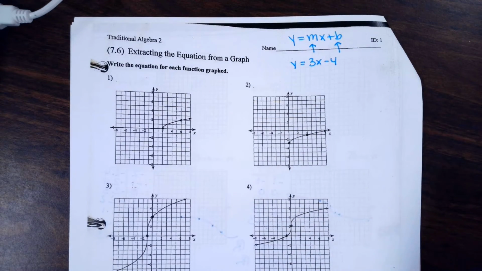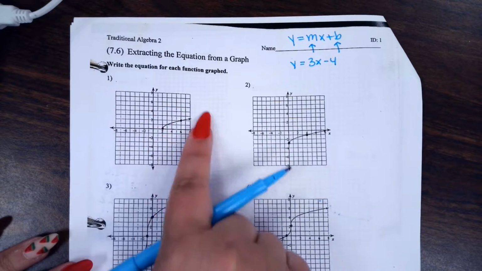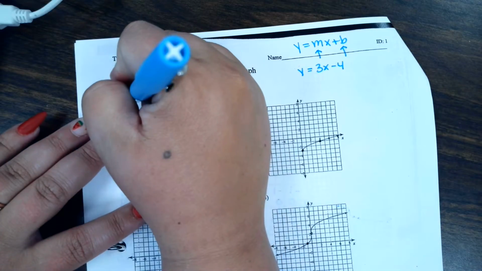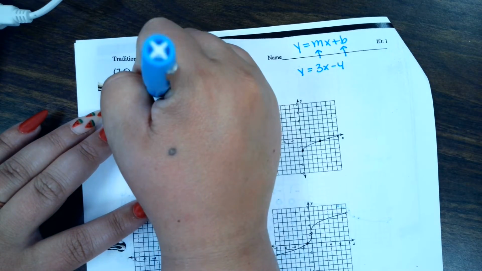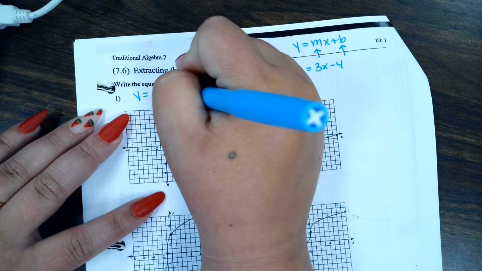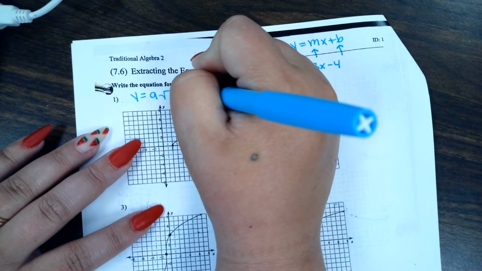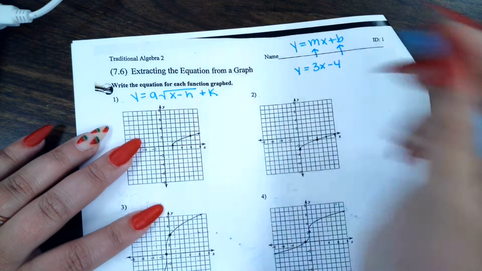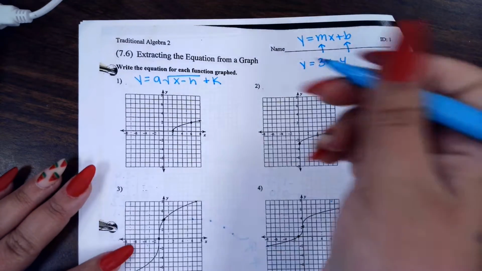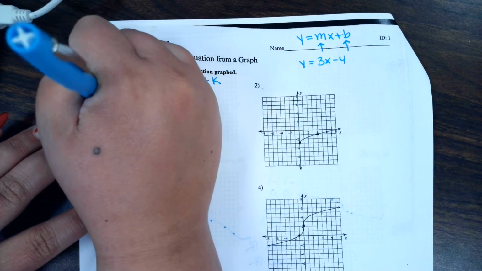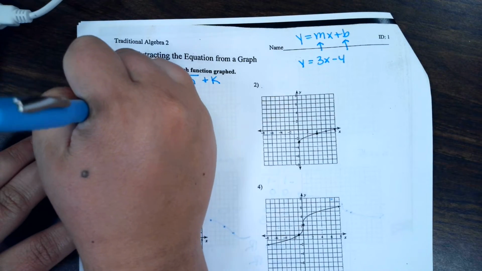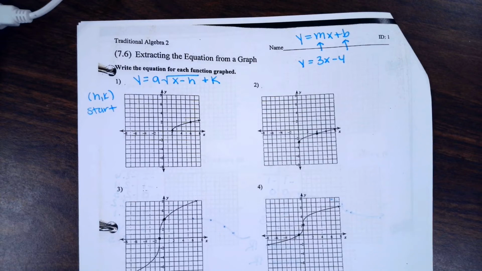When you're graphing square root functions, like this one, our general form of our equation is y equals a times the square root of x minus h, and then on the outside of our square root plus k. (h, k) is our starting point. So that's where our graph starts.